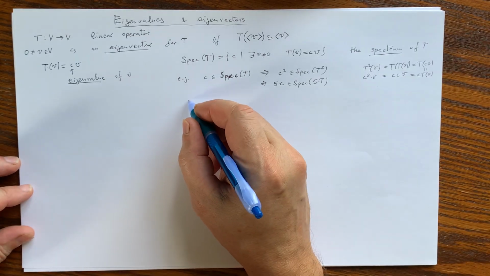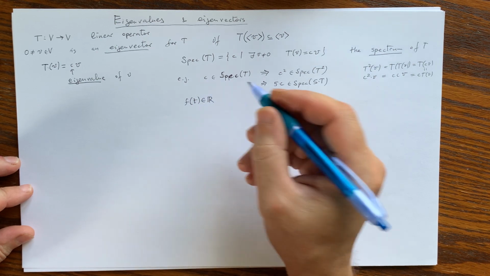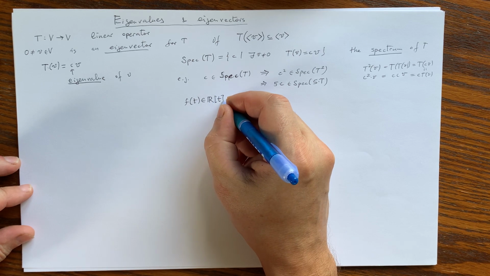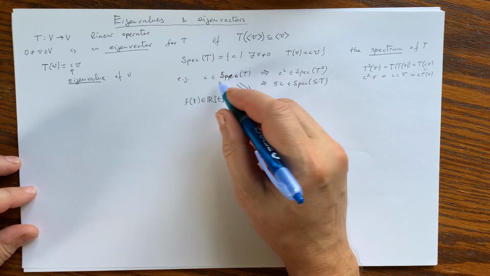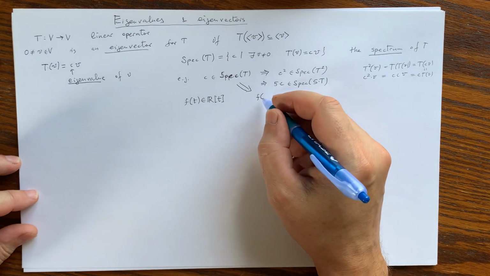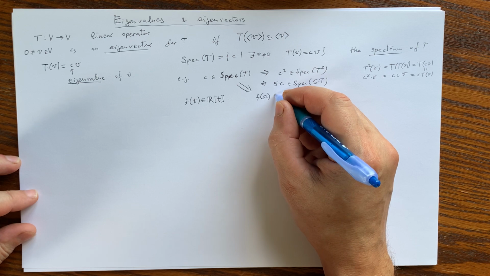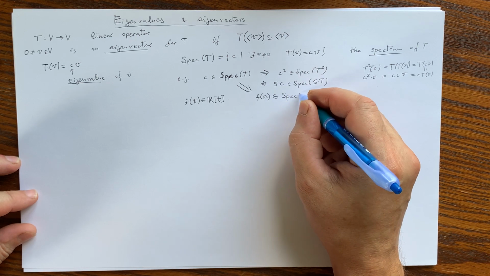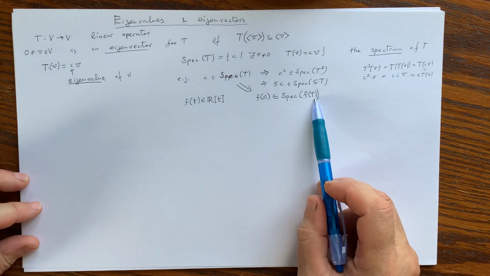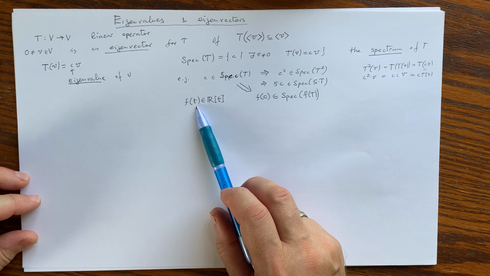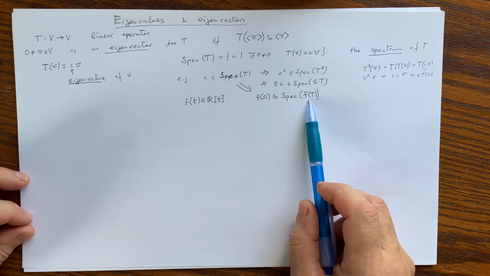So a more general statement would be to take any polynomial. If our field of scalars, our numbers, are real numbers, take a polynomial f with real coefficients. Then the fact that c is an eigenvalue of T will make f of c, that polynomial with c substituted into it, an eigenvalue of f of T. We can take an operator and use the polynomial f as an instruction, as a recipe for a sequence of algebraic operations.